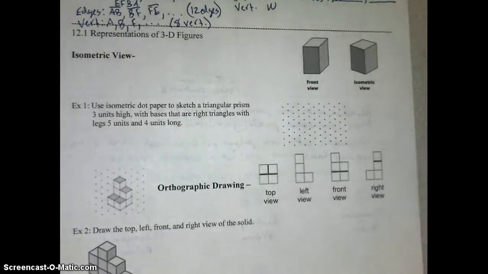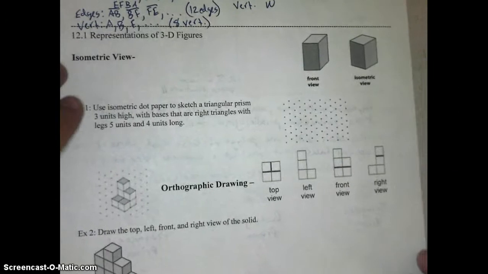Alright, here are the notes we're going to cover for 12.1. The last little bit of this notes page that we did not cover in class will be covered here in 12.1, which is a way of representing three-dimensional figures in a two-dimensional surface. There's a lot of different ways we could do this.